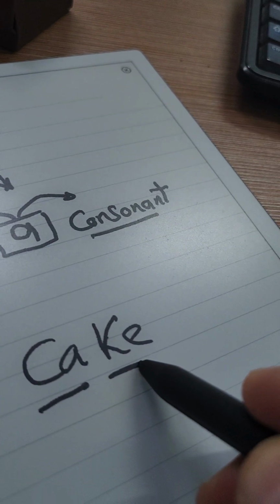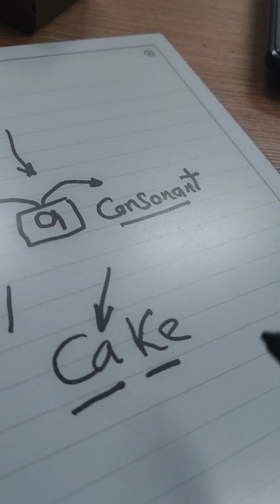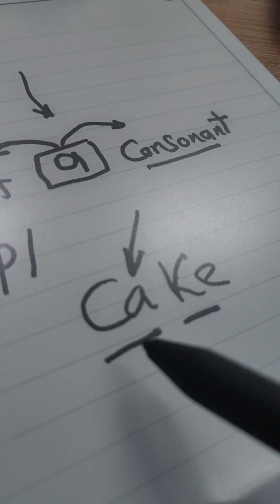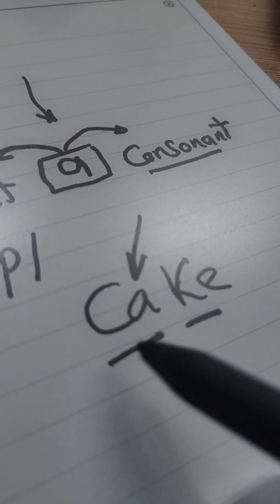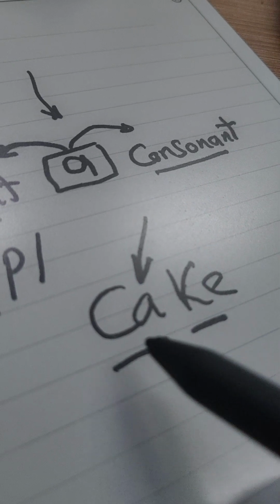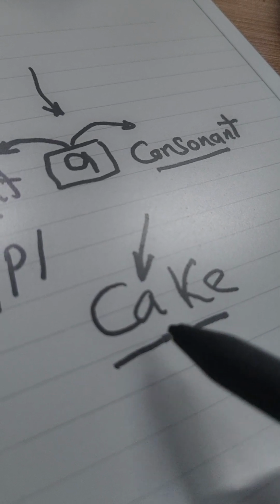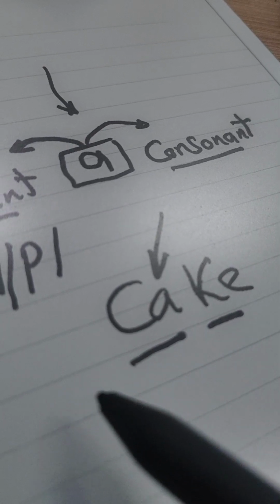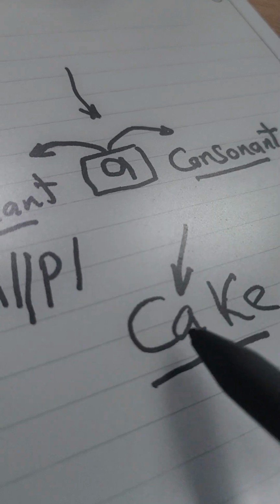I have K, consonant. And I have the letter A. So consonant, A, consonant. So the sound is A. Cake, cake. Oh, that's good. Cake.